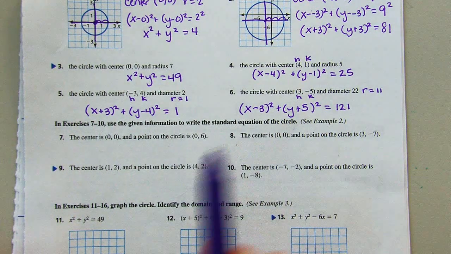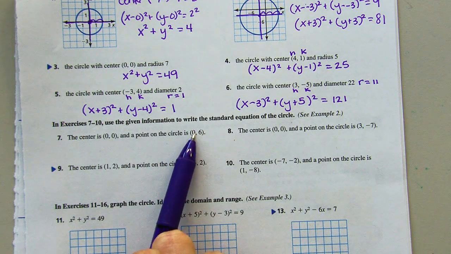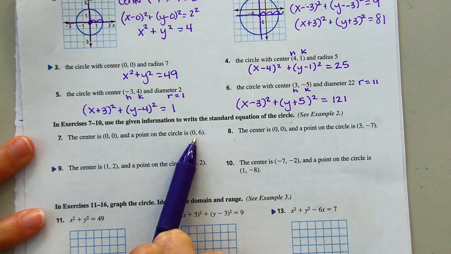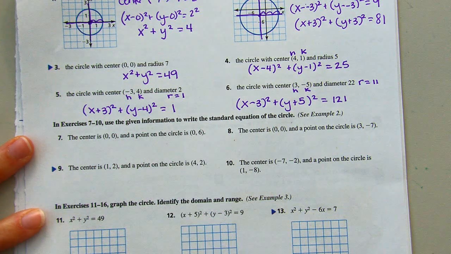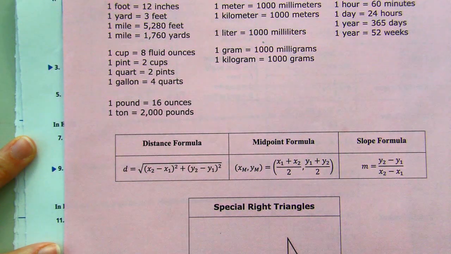Okay, for this section, we're writing the equation, but this time we have this center point and another point on the circle. So this is where we have to use our distance formula. Remember, distance formula is on your reference sheet, so you don't have to memorize it. Okay, this is our distance formula.